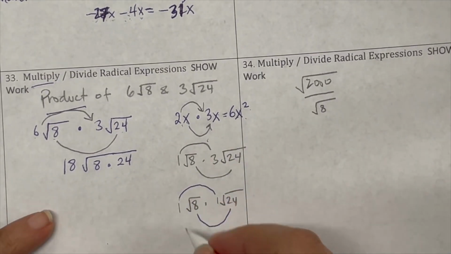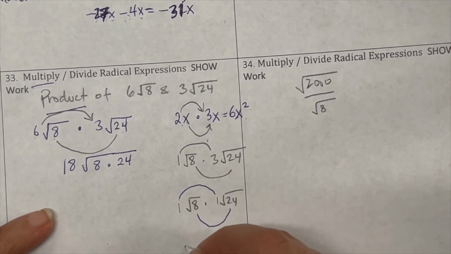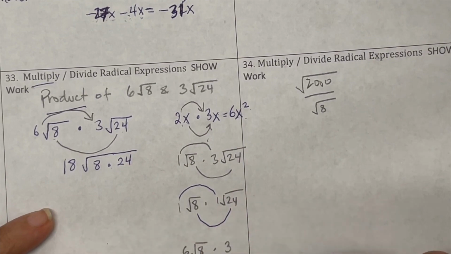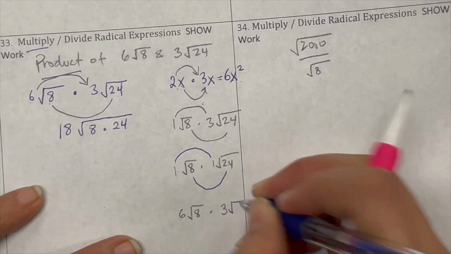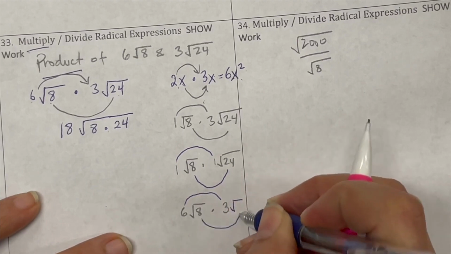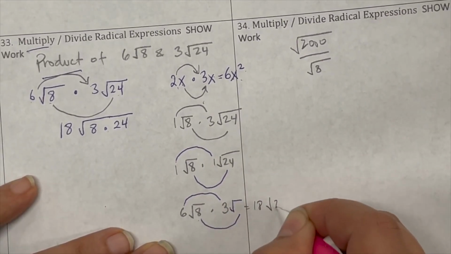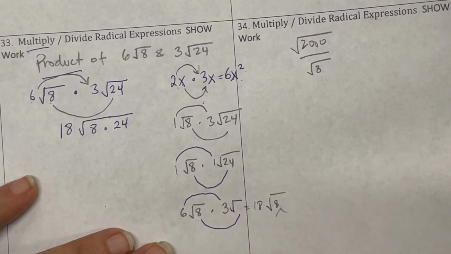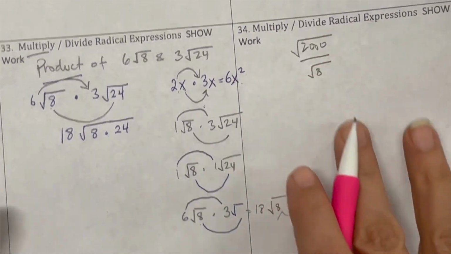Okay. All right, Miss Ainley, what if I don't even have a radical? Let's say I had 6 radical 8 times 3, for example. I don't even have a radical. Well, imagine if there was one there, put it there. And again, you would do the outside first and then the inside. So the outside would be 18 and the inside would just be that radical 8. And then you go ahead and simplify. Okay, so it doesn't matter what the situation is, those would be the steps that you'd follow.